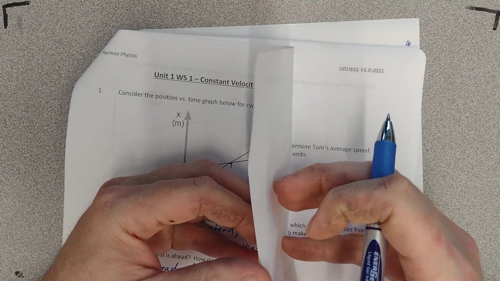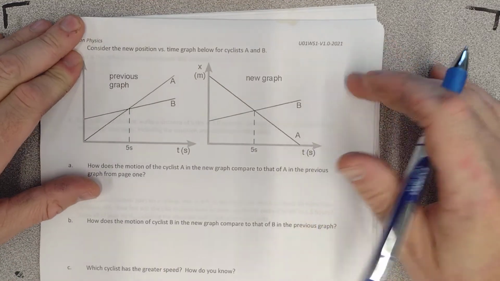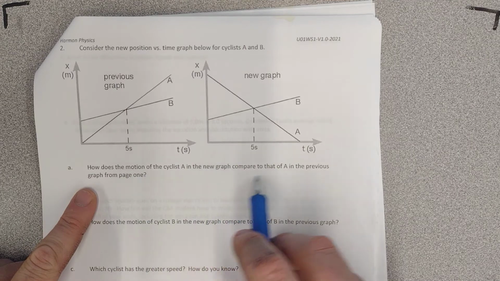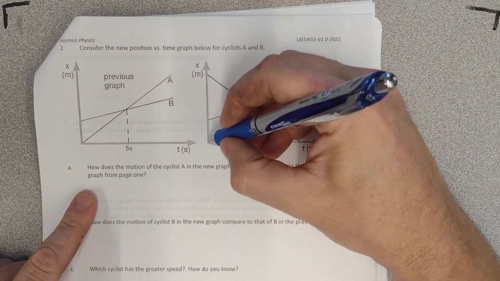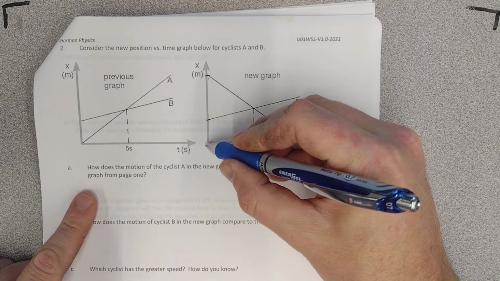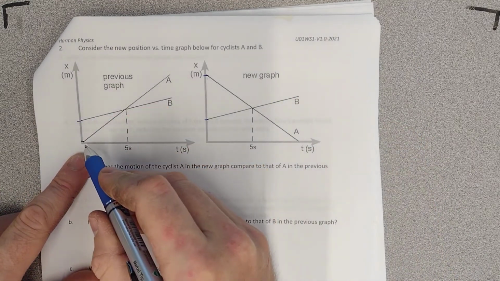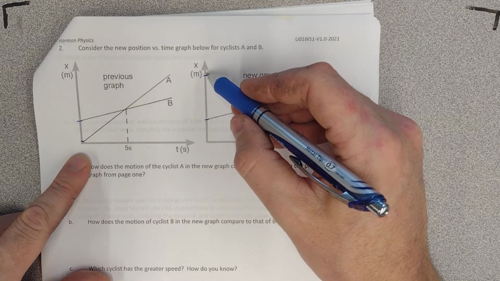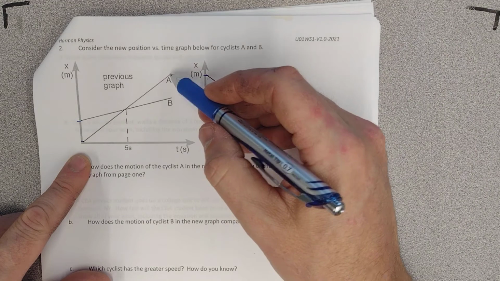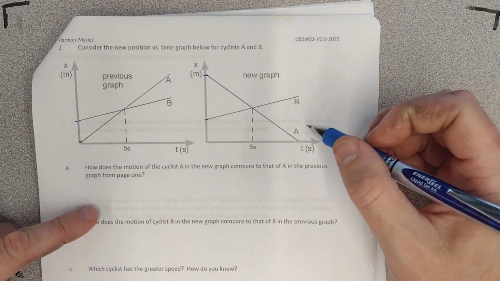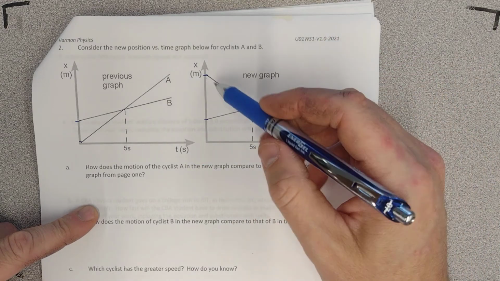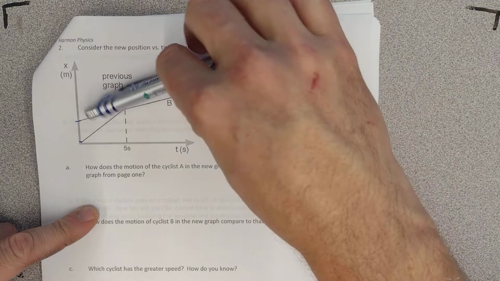Let's go on to the next page. Consider the new position versus time graph. This is the new one for cyclists A and B. How does the motion of cyclist A in the new graph compare to that of A in the previous? Well, A started down here, right? This was the initial position of A in the previous graph. This is it now. Look, that's where A ended last time. So A is starting way in front or ahead of B.